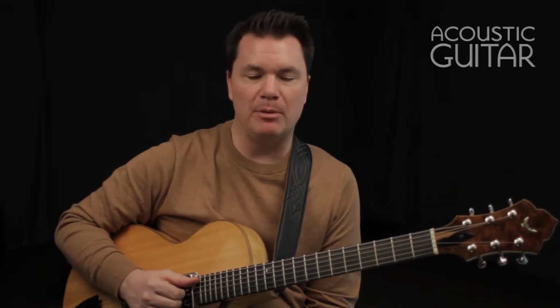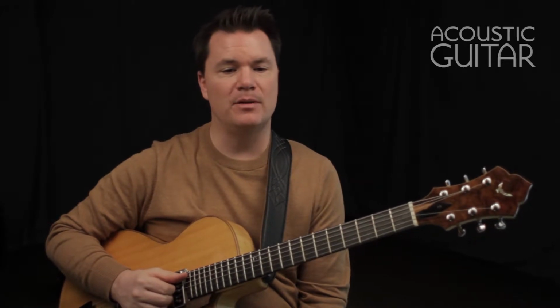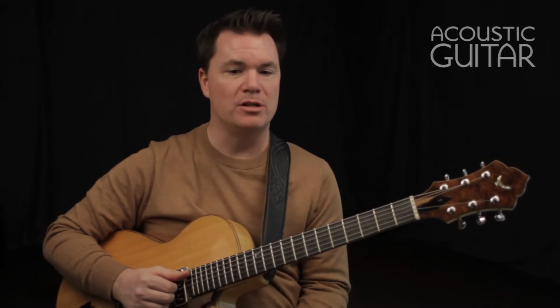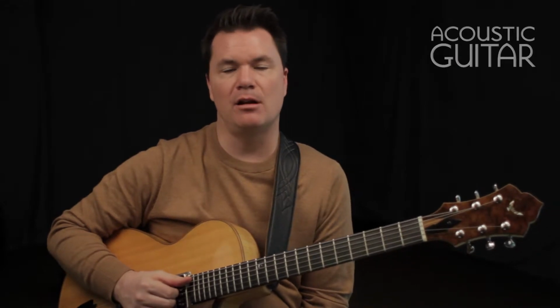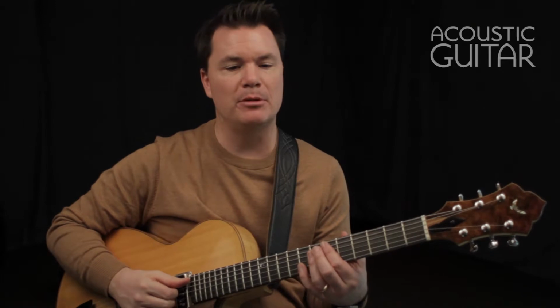So this example 2 features voicings on the middle 4 strings, and they jump back and forth between the 1 and the 4 chord, and then set up the 4 chord in measure 5 with a 2-5-1. And the 5 of that in that context can also be altered, and that's what we see in this example. So let's give it a shot. Here we go. Example 2.